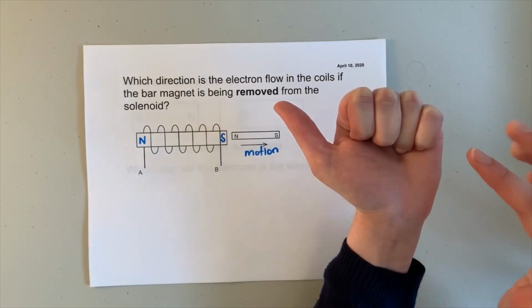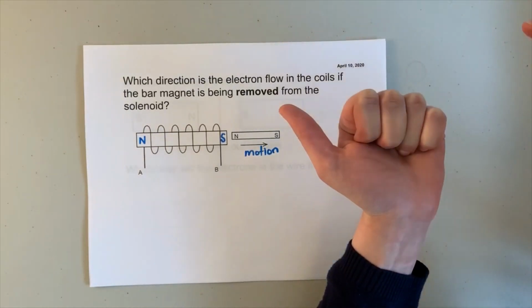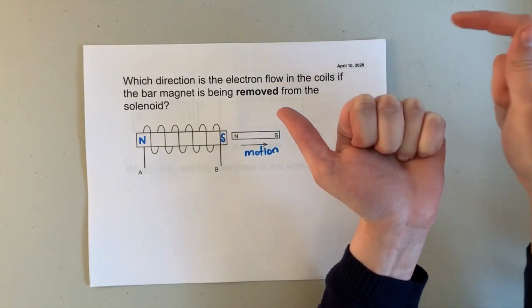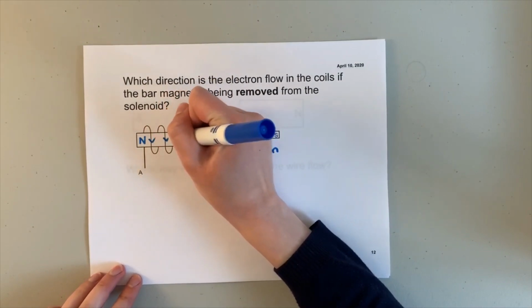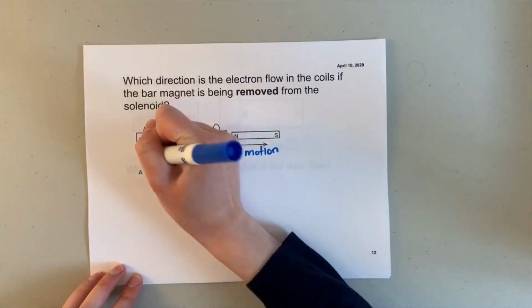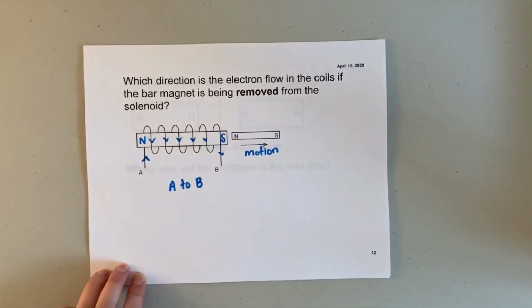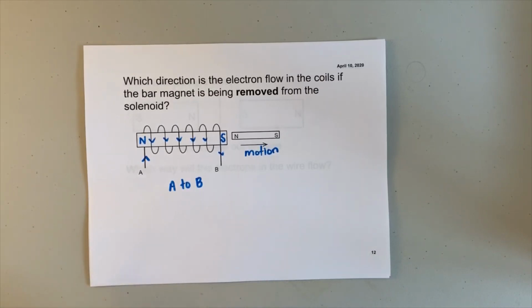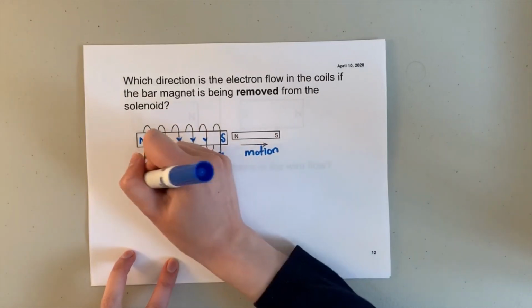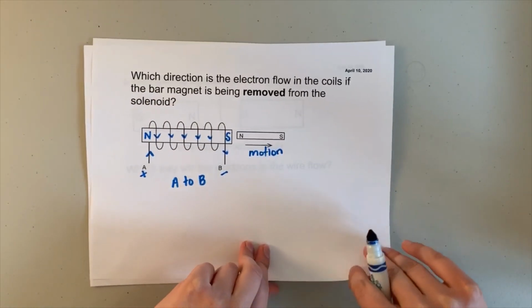So across the front of the solenoid, which is this part here that you guys can see, the electrons are flowing to the bottom of the page. So if I draw in the electron flow, it looks like that. So the electron flow is from A to B. Okay, now it doesn't ask us this, but if it did ask us which end was negative, B is negative, A is positive, because B is where the electrons are collecting.